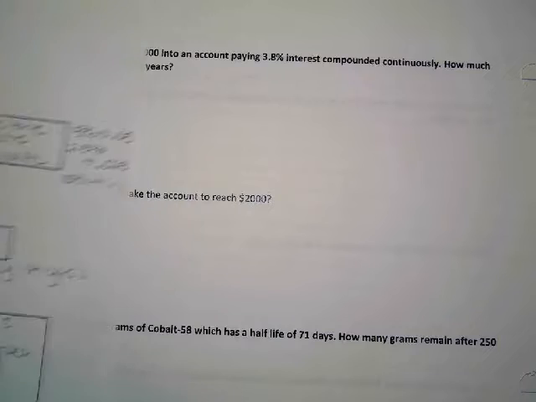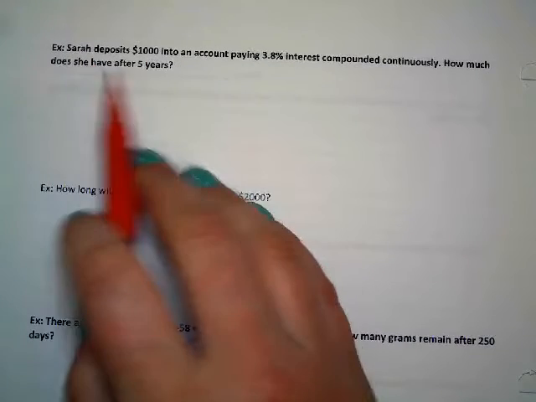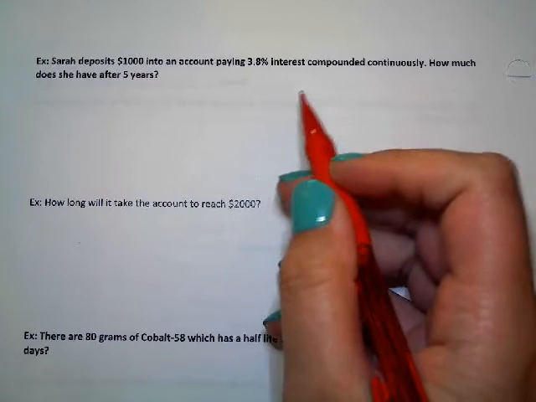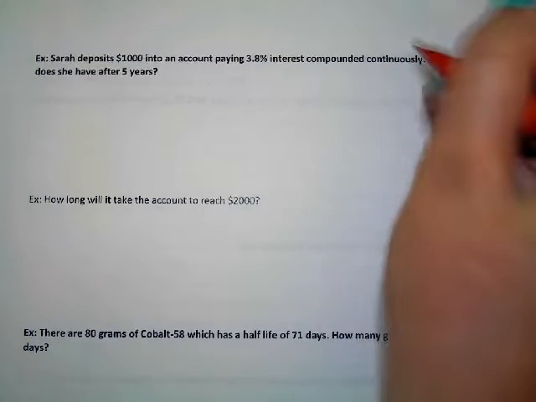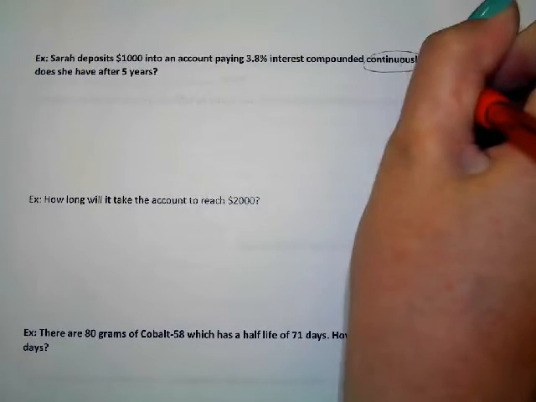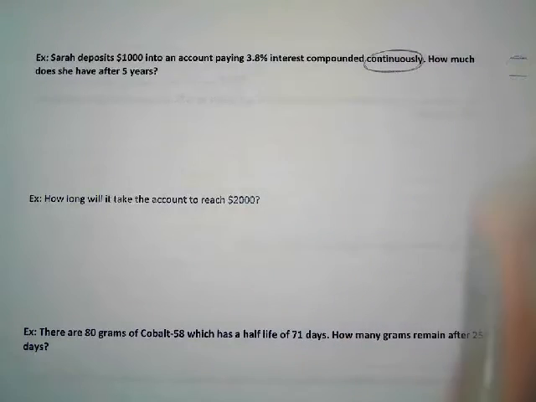All right. So in the problem, as you read it, it says Sarah deposits $1,000 into an account paying 3.8% interest compounded continuously. Compounded continuously. Continuously is the key word. How much does she have after 5 years?